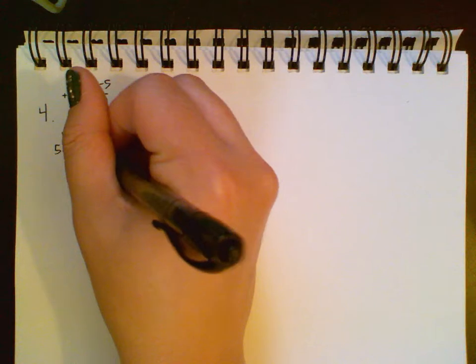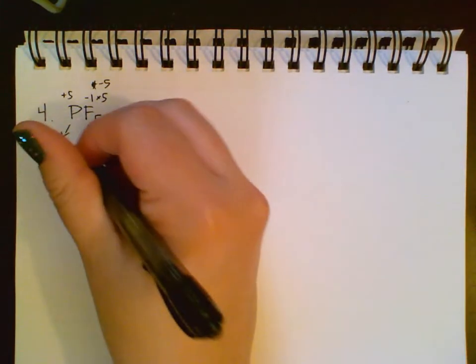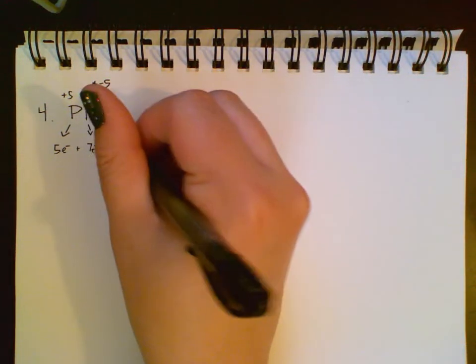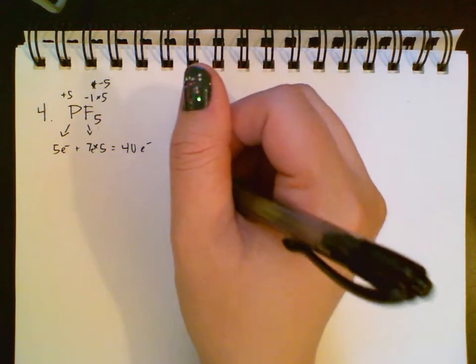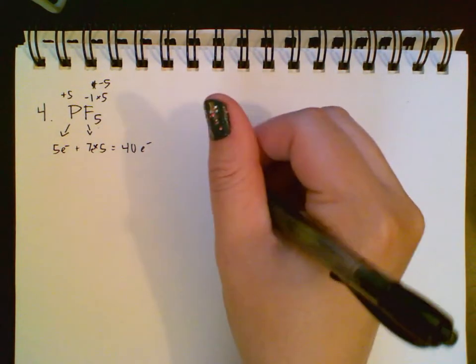Just like before, I need to figure out my valence electrons. Just because phosphorus has an oxidation number of 5 doesn't mean it changes its number of valence electrons. It still has 5 electrons. Fluorine still brings 7 electrons to the table, and there are 5 of them now, which is a lot. This leaves us with a total of 40 electrons. So we have a ton of electrons that need to go into this Lewis structure.